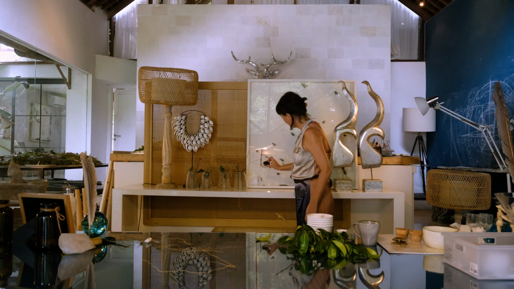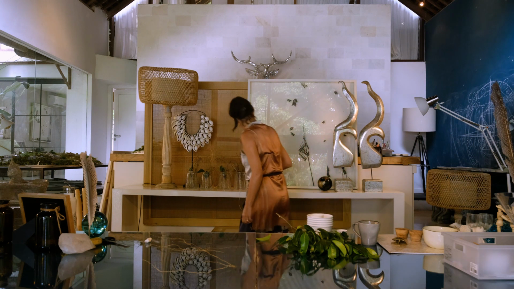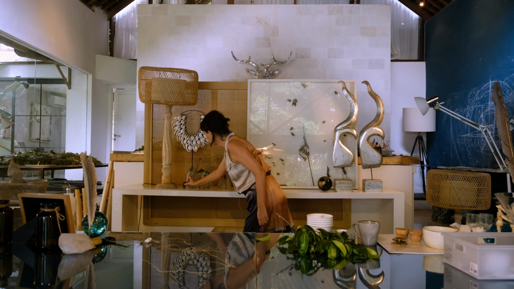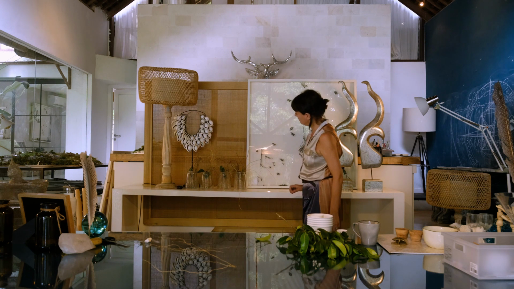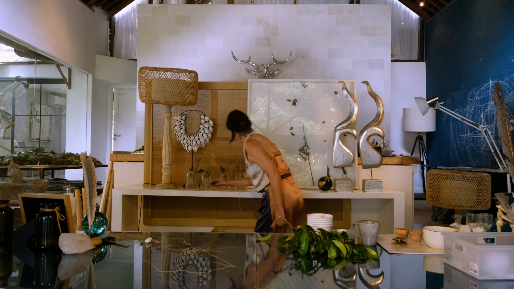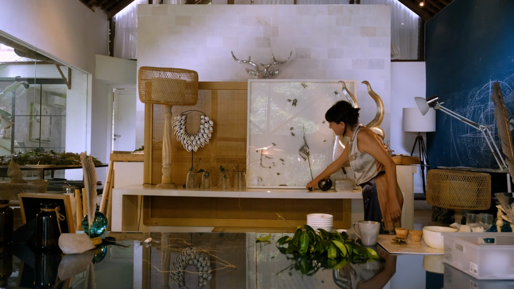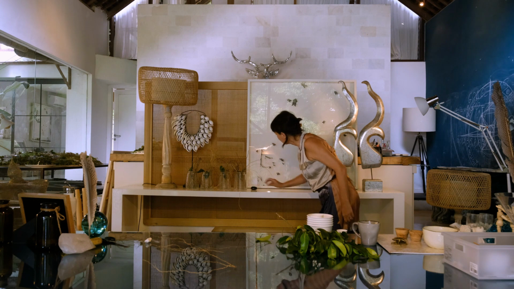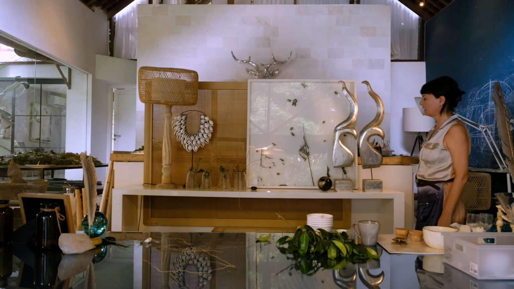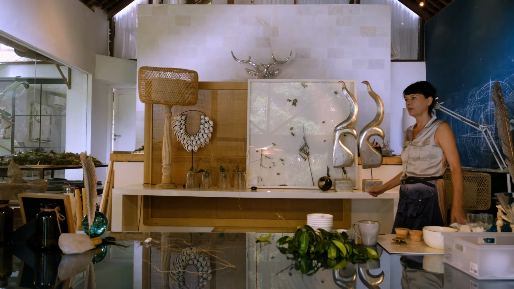So the tiny dot, the cherry, where are we going to put it? Not really. That's weird. So here. Okay, well, I'm happy. We can move on.